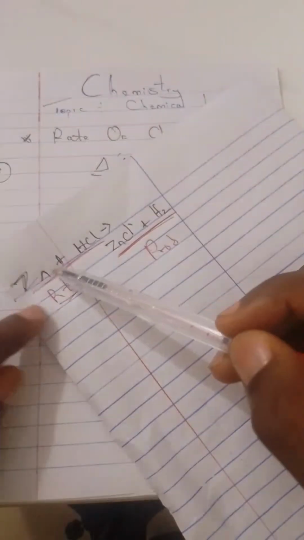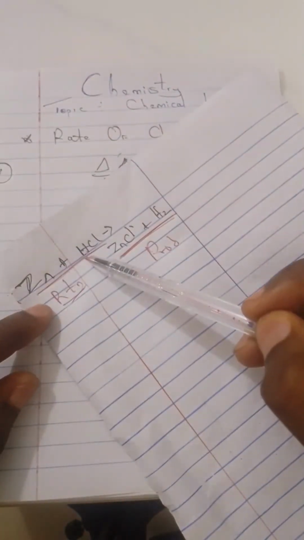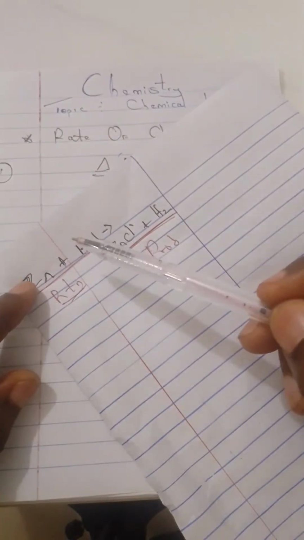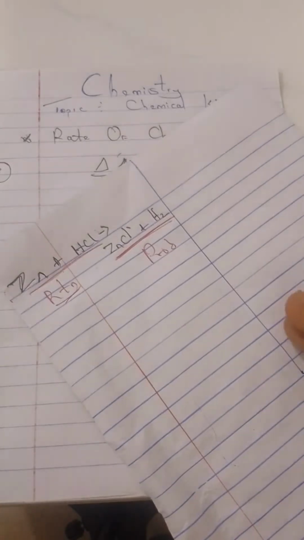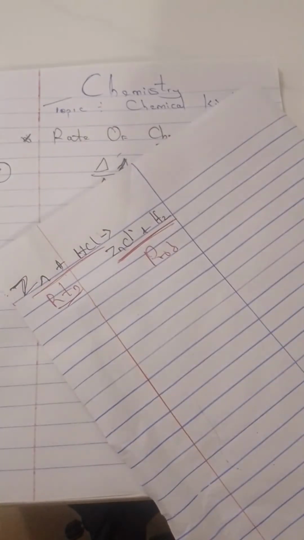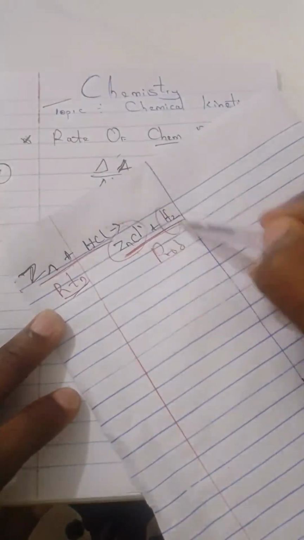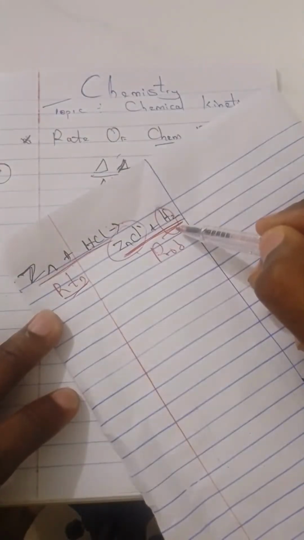So as I was saying, if you have this kind of reaction, as the reaction proceeds, what happens is this zinc and this acid will be used up. What does the meaning of used up here? I'll break it down into pieces for you. They will get used up. That's the right word I can use. You will not see the zinc again, and you will not see the hydrochloric acid again. The next thing you'll be seeing is zinc chloride, a salt, and hydrogen gas. Are you following something here?